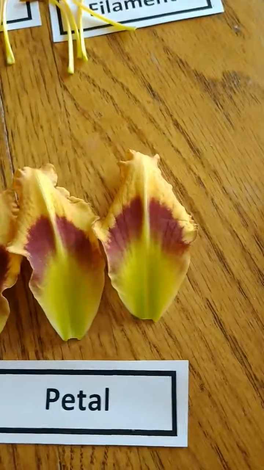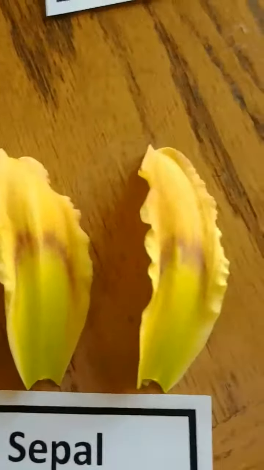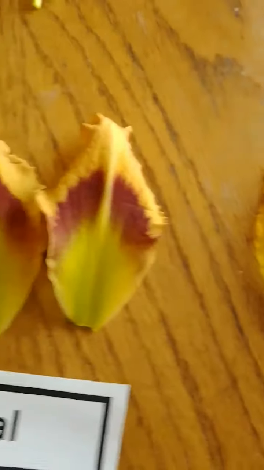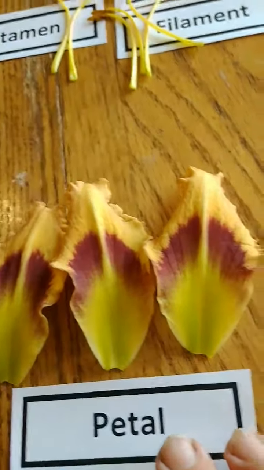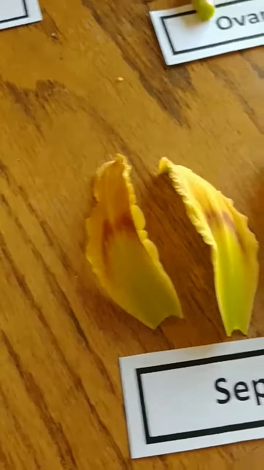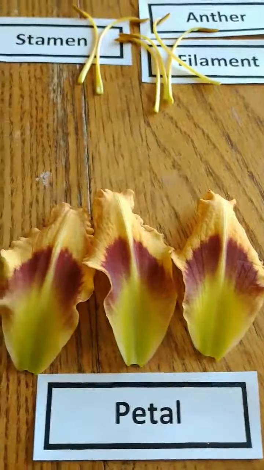Cool name. Also, I want you to note that sepals can have patterns on them, different colors on them, as well as the petals. Petals can have ruffled edges. Sepals can have ruffled edges. They can be smooth edged. They can have toothy edges. They can have all kinds of really neat shapes and colors.